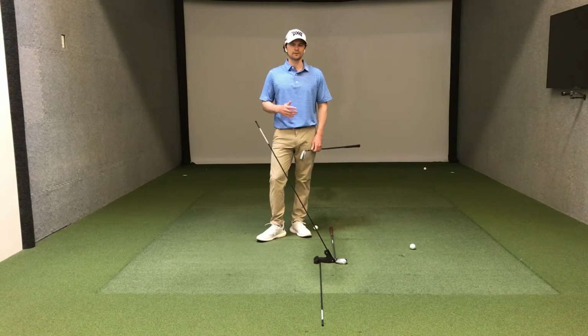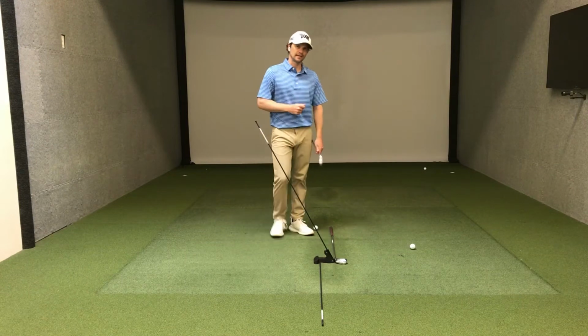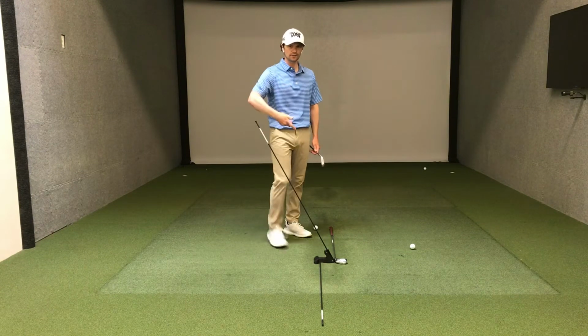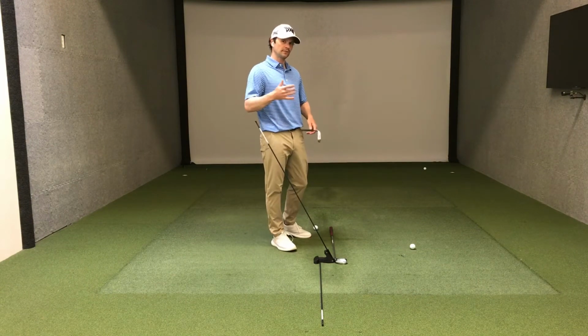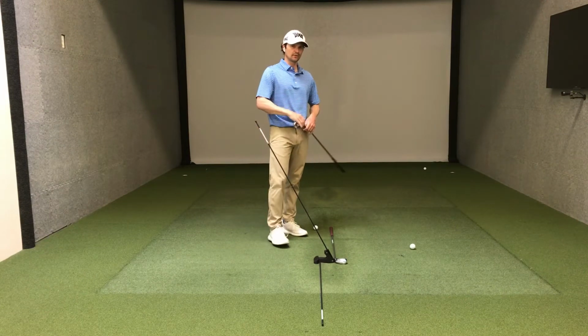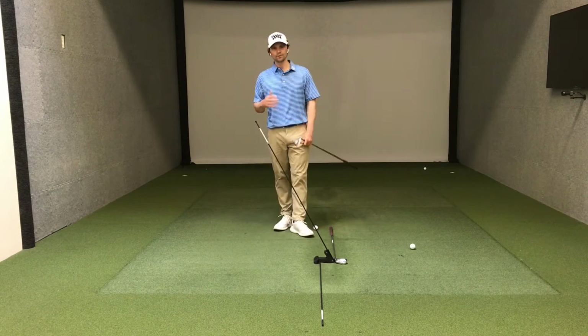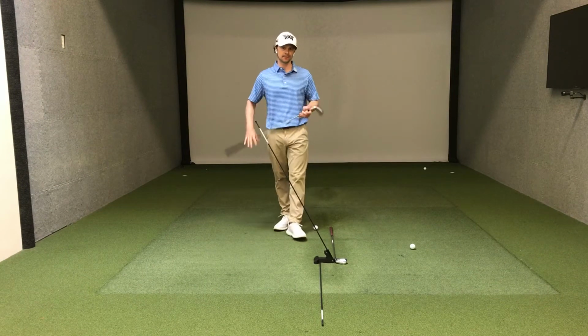Okay, in this video, I want to talk about all the reasons that would cause steepness in the downswing. And as you know, if we come down too steep, it's going to create a lot of issues at impact, a lot of compensations needed in order to control the ball flight and hit our target. So what are the things that would cause us to get steep in the downswing?